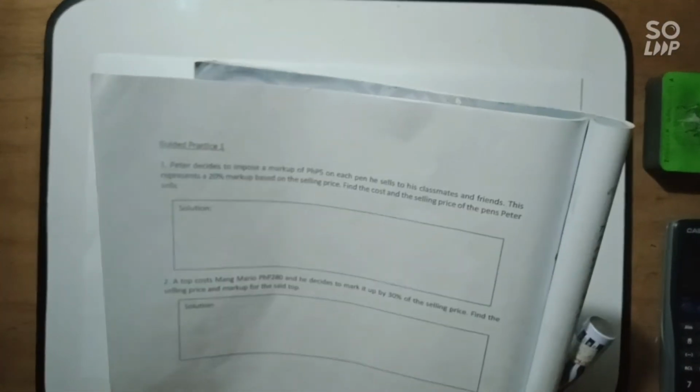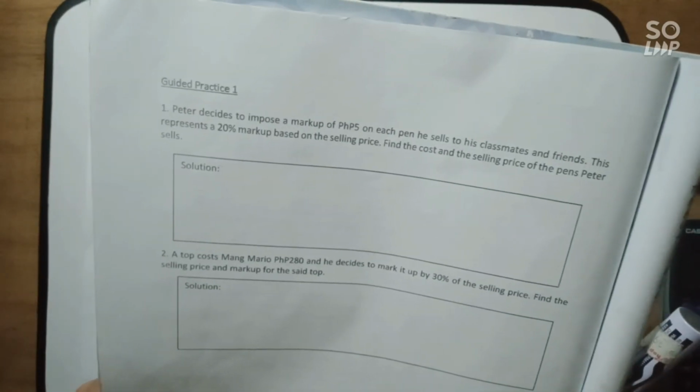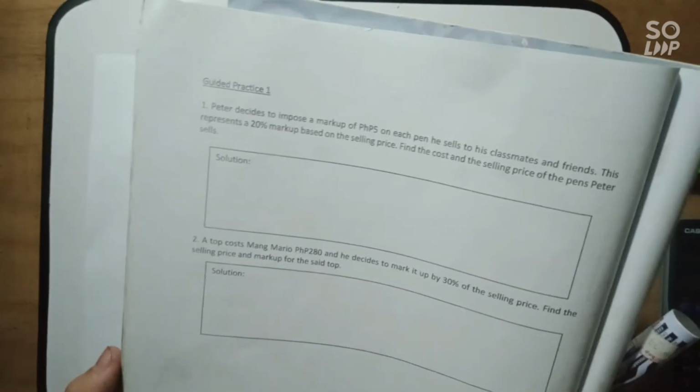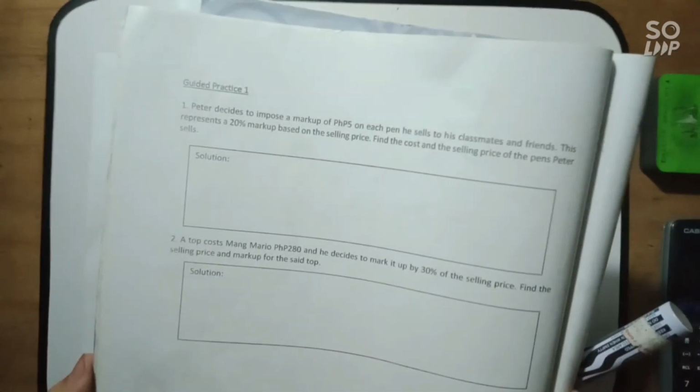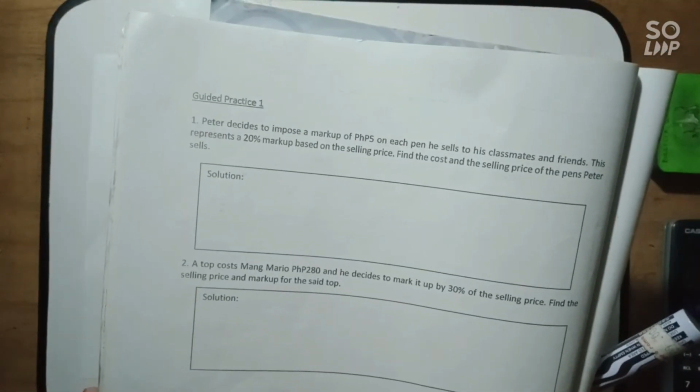Okay, so for situation number 2 in the guided practice, the given is a tap costs Mang Mario 280 pesos and he decides to mark it up by 30% of the selling price. Find the selling price and markup for the said tap.